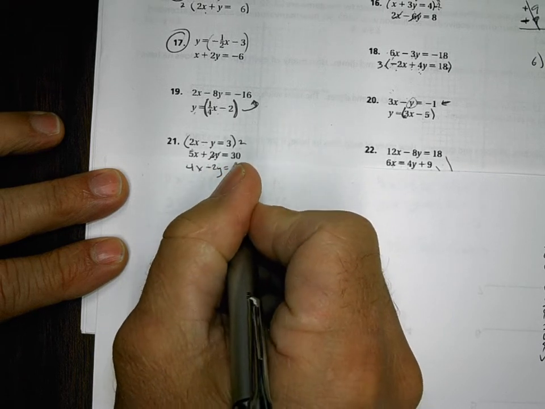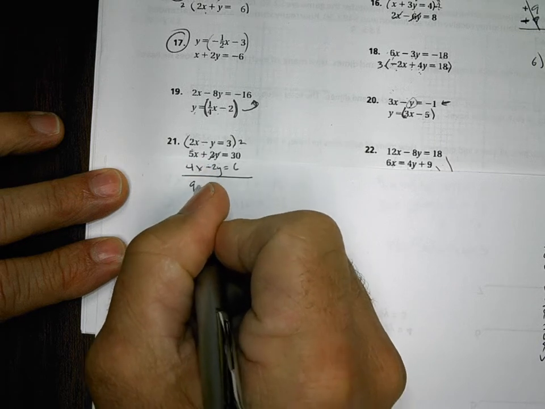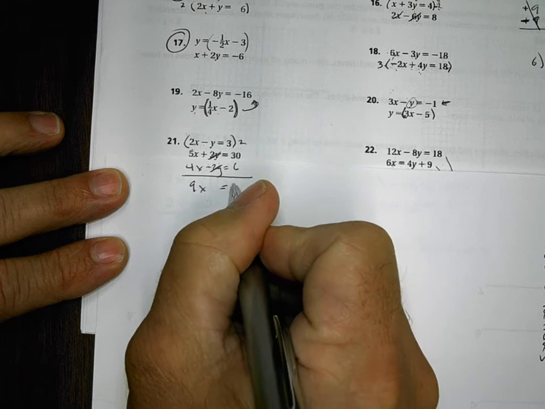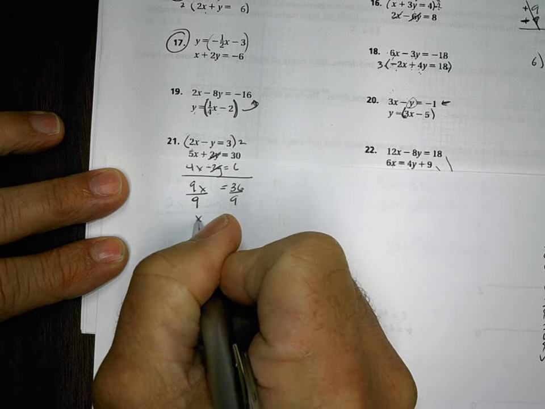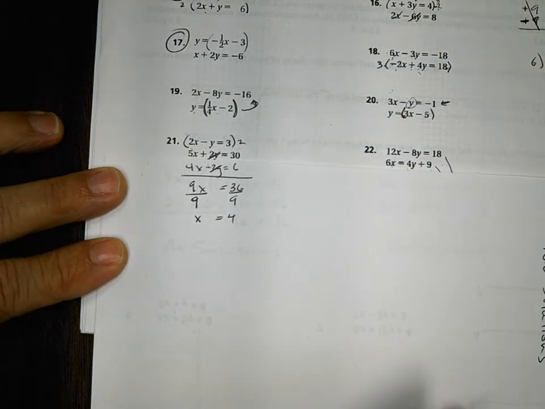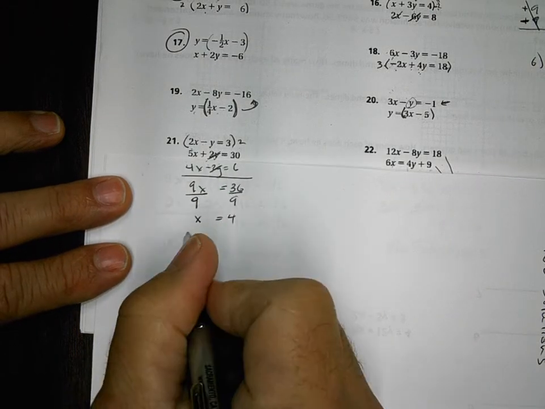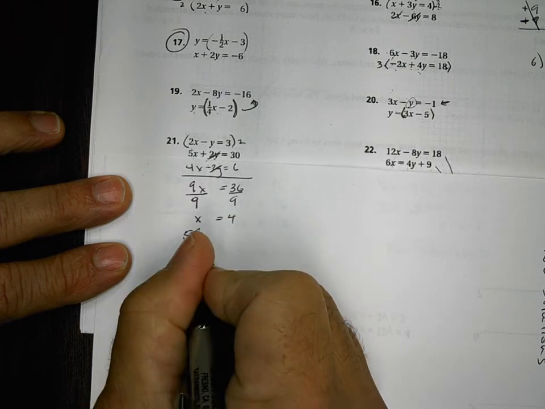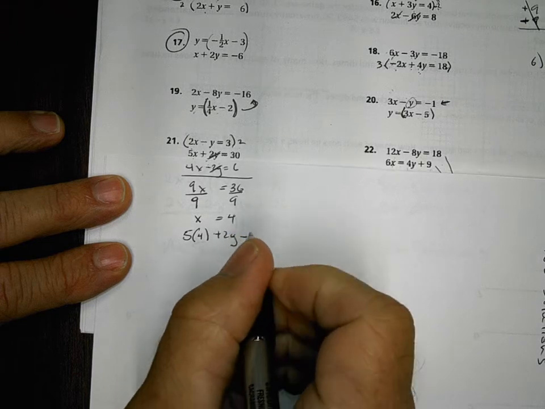And 2 times 3 is 6. 5x plus 4x is 9x. Here the y's cancel, and we end up with 36. Divide both sides by 9, and we get x equals 4. Okay, now that we have that, we can plug it back into either equation. Since the y's are positive here, and you guys aren't great with negatives, I'm going to plug it in for that. So 5 times 4 plus 2y equals 30.